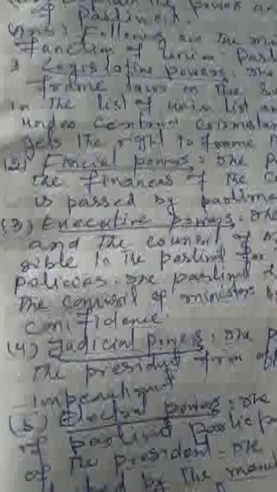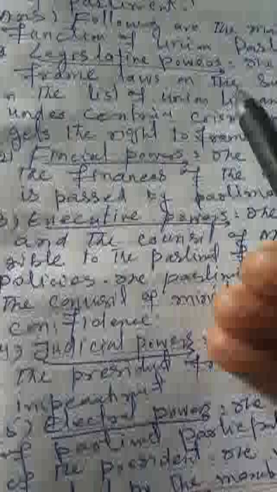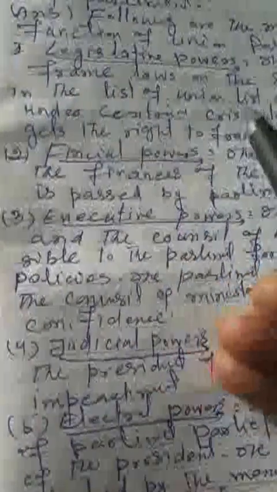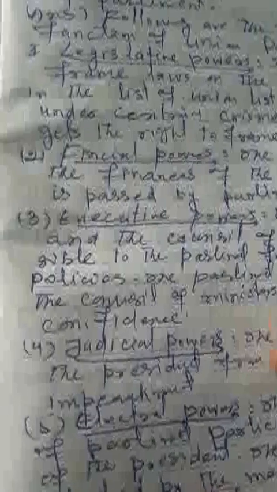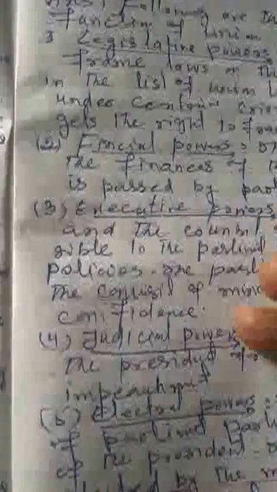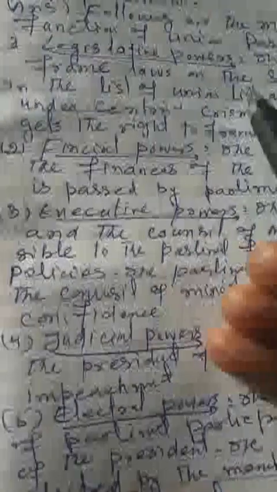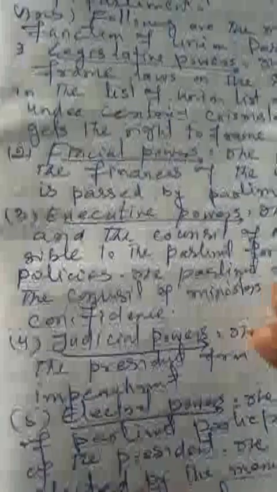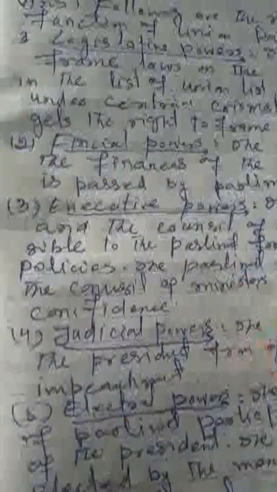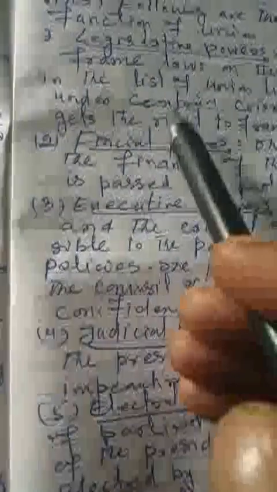The Parliament can frame laws on the subjects mentioned in the Union list and concurrent list.